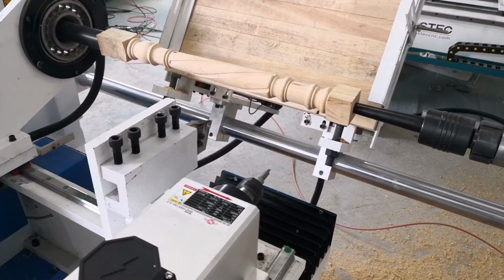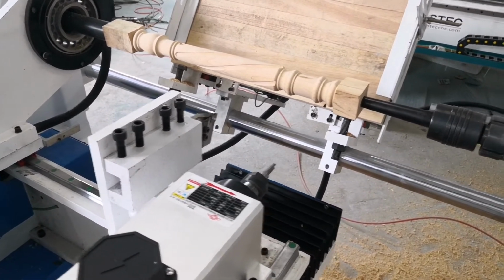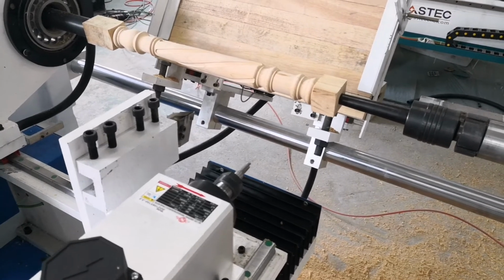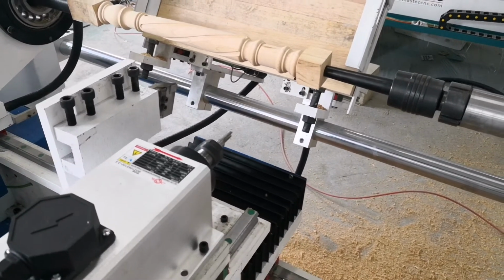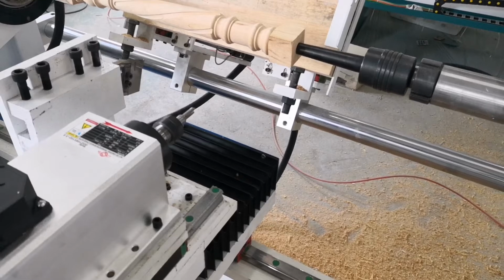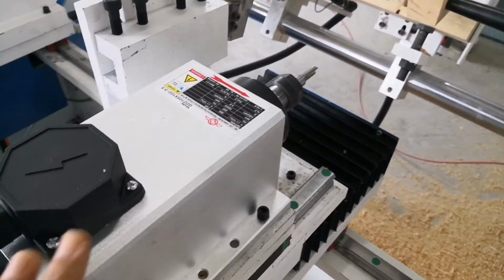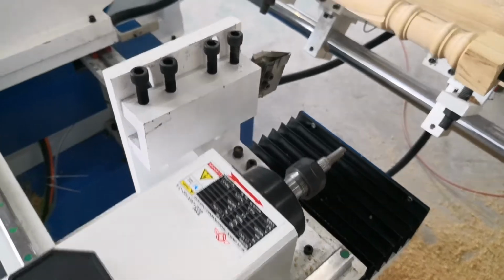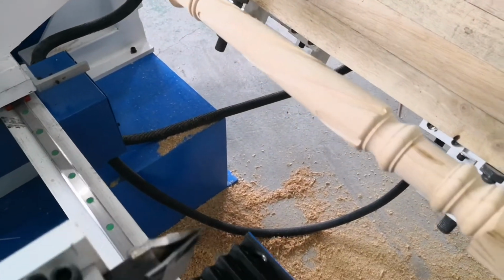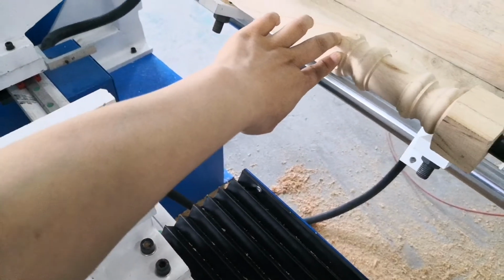If you choose the breaking point and find the breaking point and choose the right processing line from the program, then you can move the spindle. Move this spindle to the right place. For example, in this place, this is the break point.